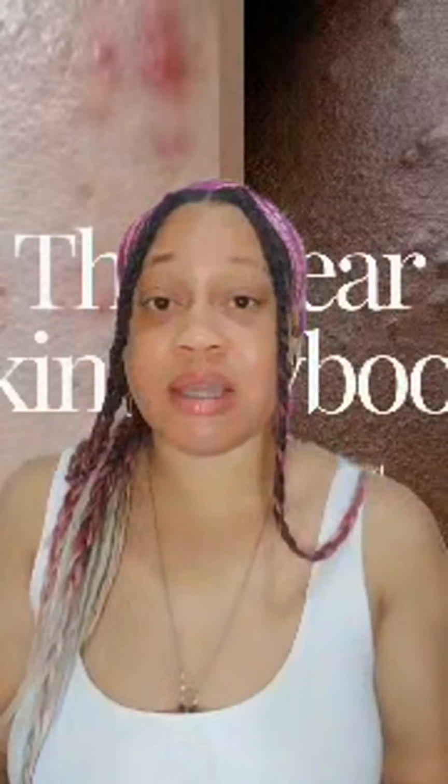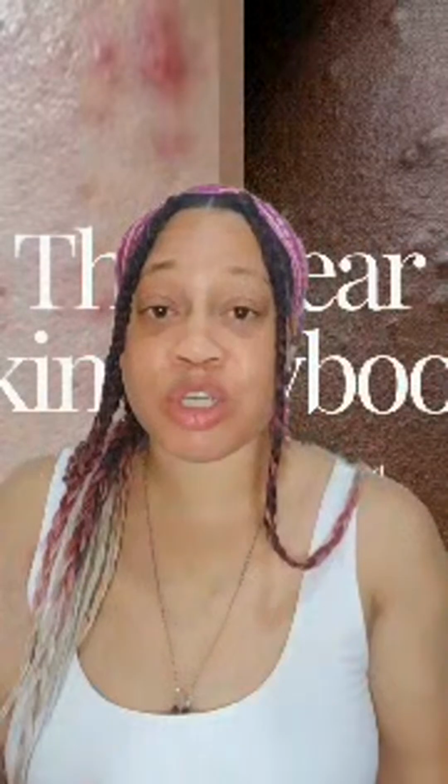You are leaving it fragile, right? And it's going to be dry, it's going to be cracked up, it's going to be all of that. And then it doesn't have the stability to keep out irritants or contain moisture, right? So you have to keep in mind that moisture is a part of the building structure of the skin. So it's very important that you are moisturizing.